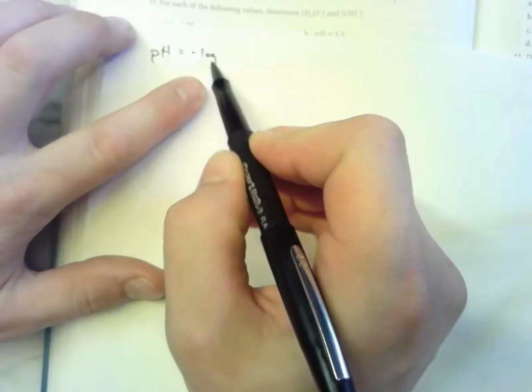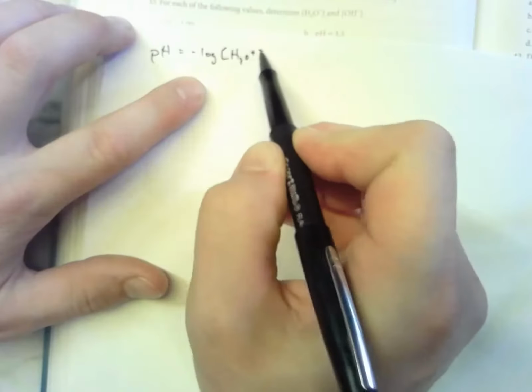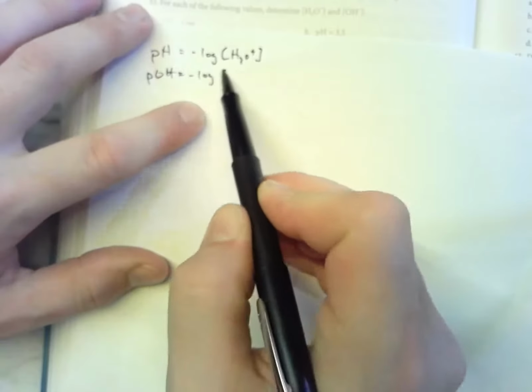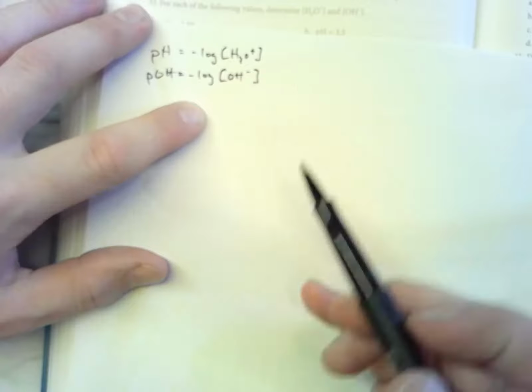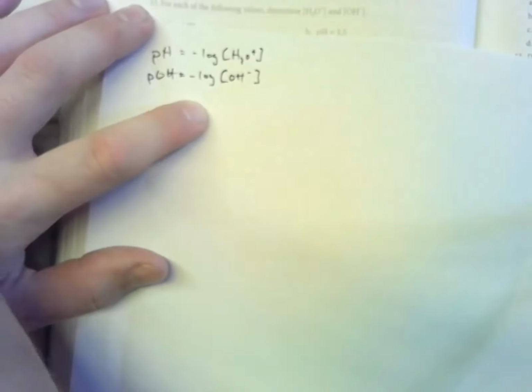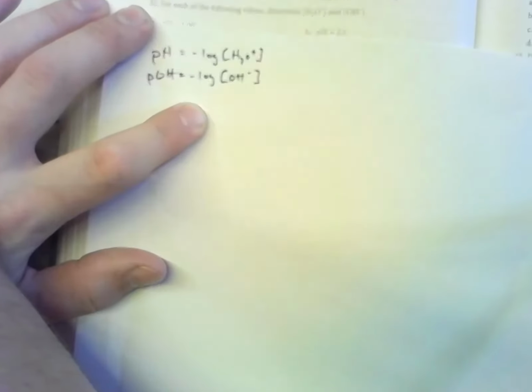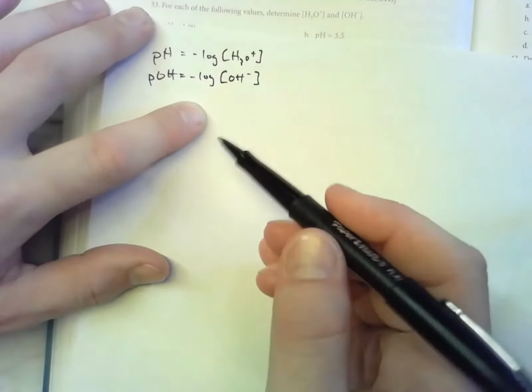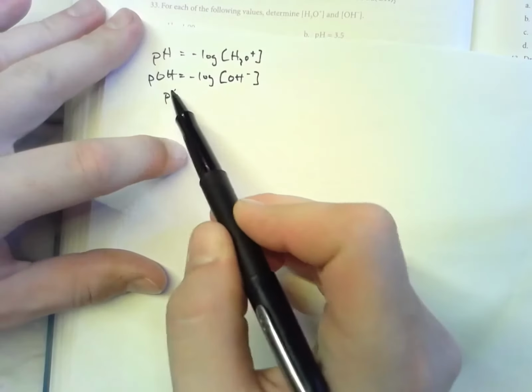Negative log of H3O plus. pOH is equal to negative log of OH minus concentration. Focus y'all here, sorry. Okay. All right, so we just got to see what we're given.